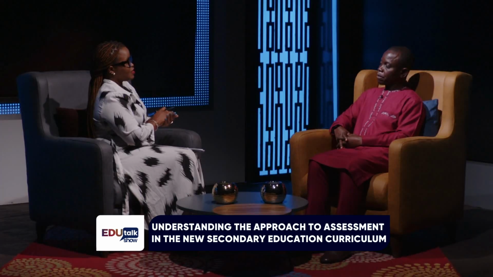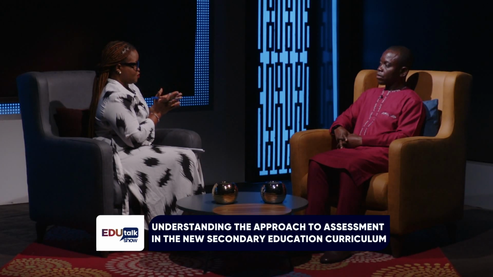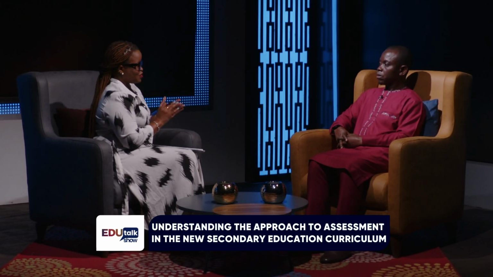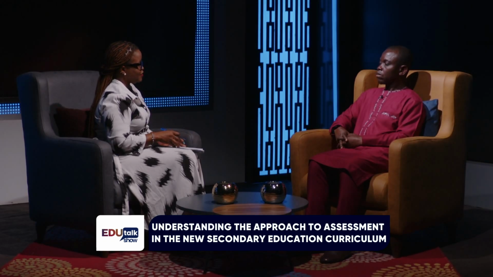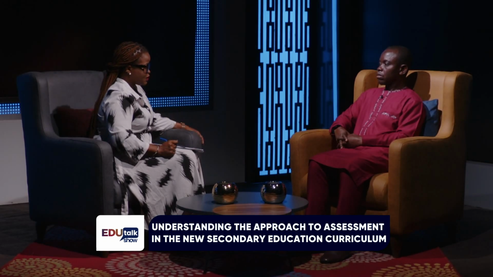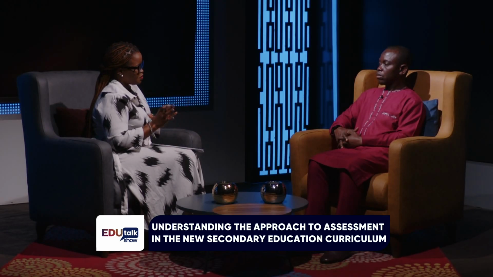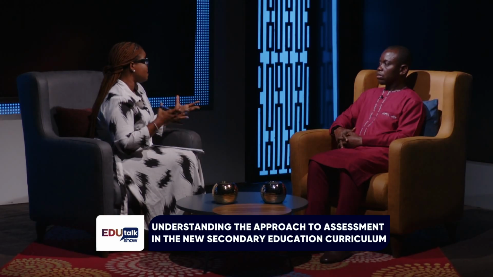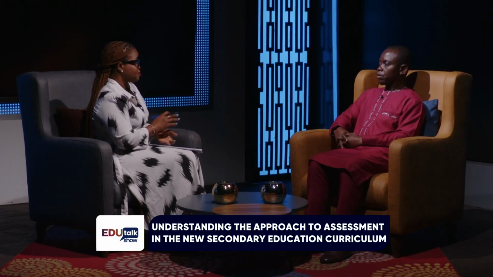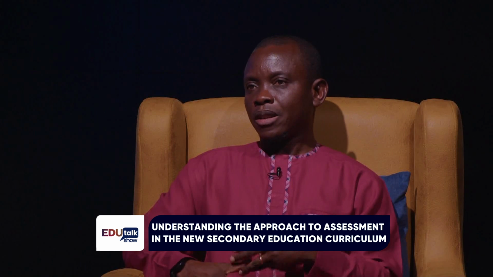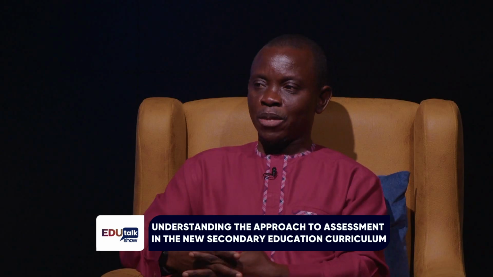In all this, I've heard two key forms, which are the formative and the summative. These are two key words that I've come across when it comes to this particular curriculum. How would it be different from the traditional assessment methods that we have come to be used to, you would say? Yes, thank you very much. The traditional form of assessment has really always focused on the summative part of it.